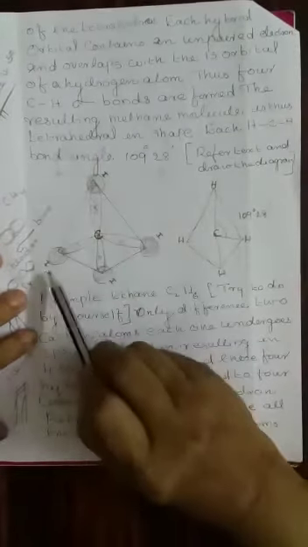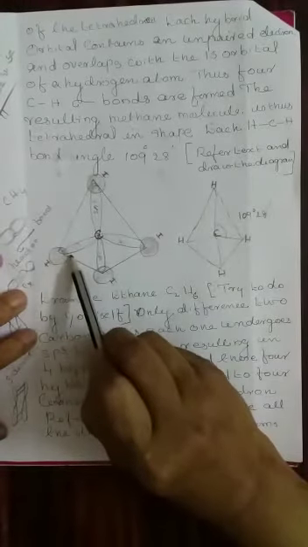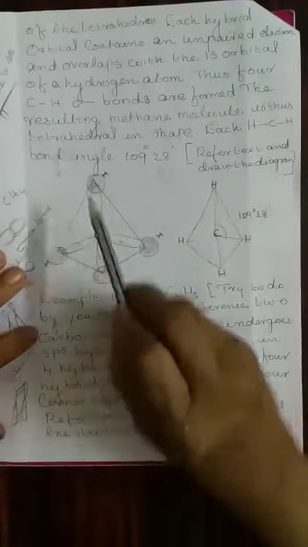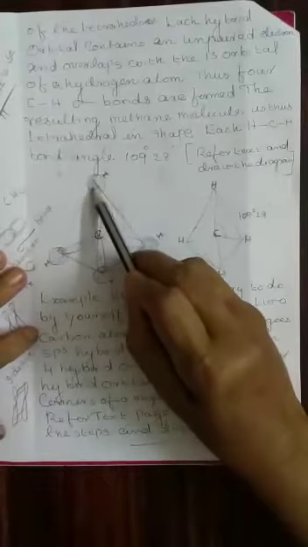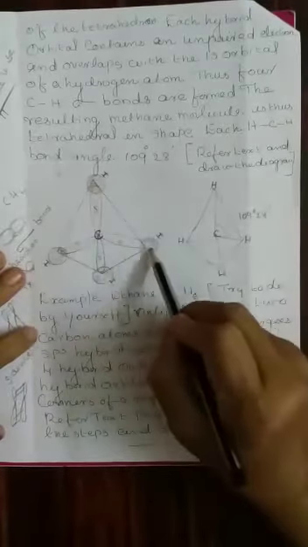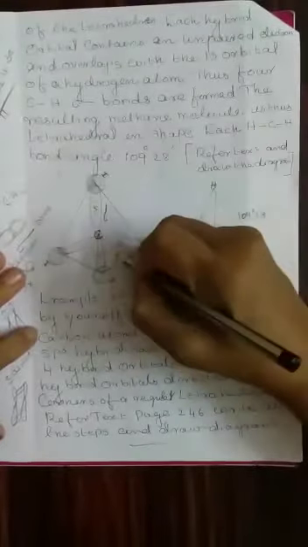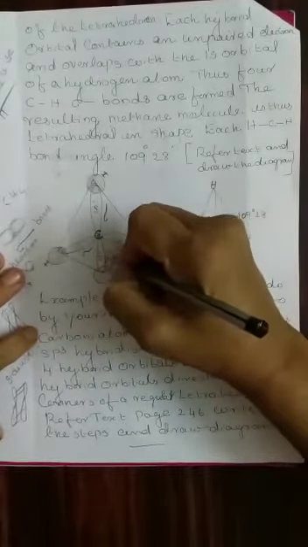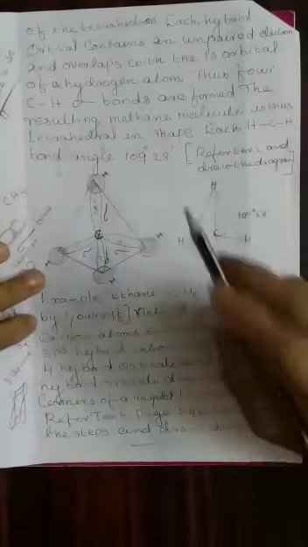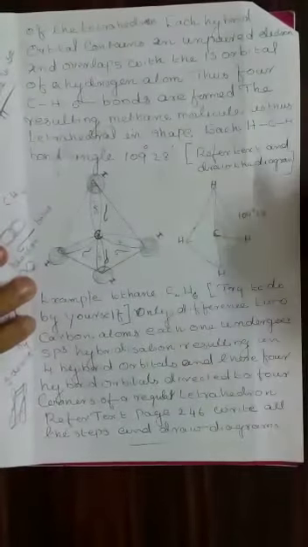In methane, hydrogen overlaps with the hybrid orbital of the carbon. Here also head-on overlap. Therefore, this is a sigma bond, this is a sigma bond, and this one is also a sigma bond. In methane, there are only 4 sigma bonds.